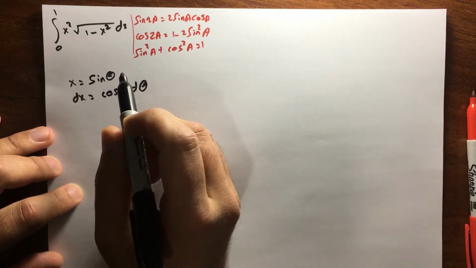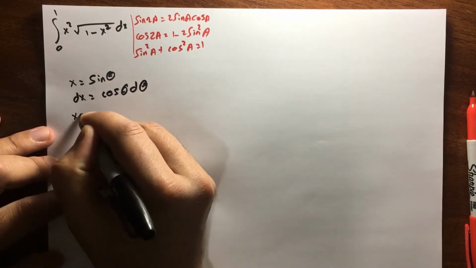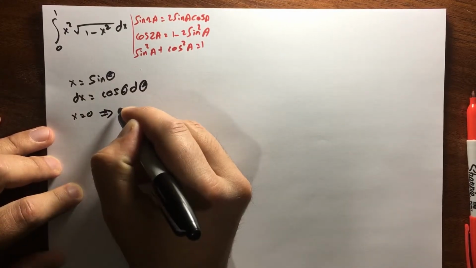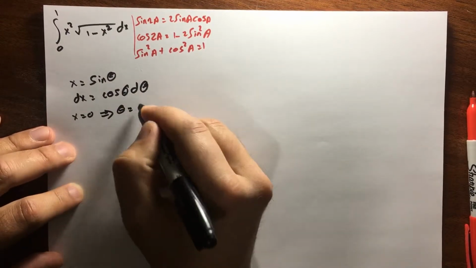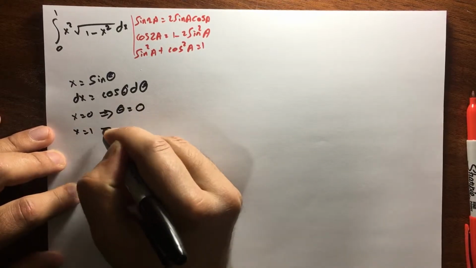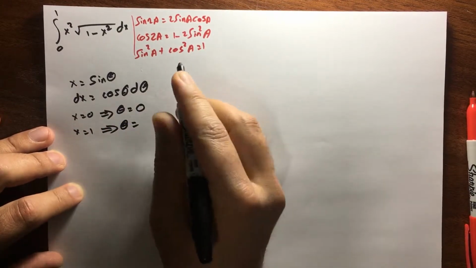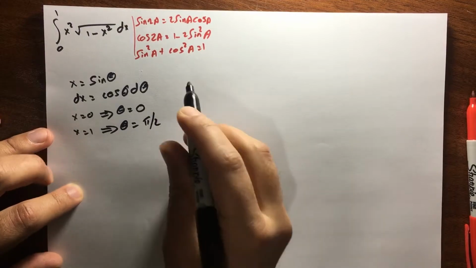Now for the limits of the integral, when x equals 0, we have theta equals 0, and when x equals 1, we have theta equals pi over 2.